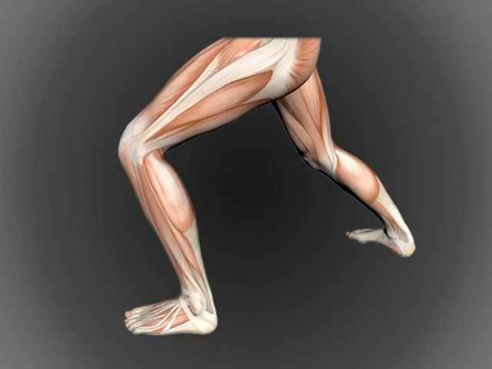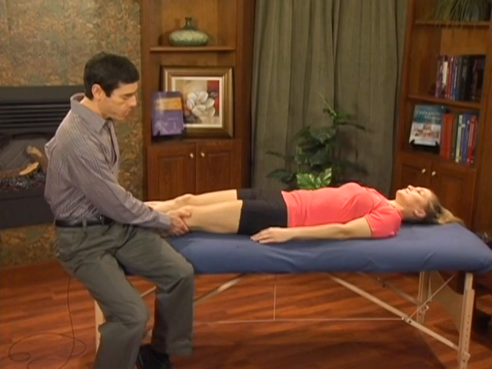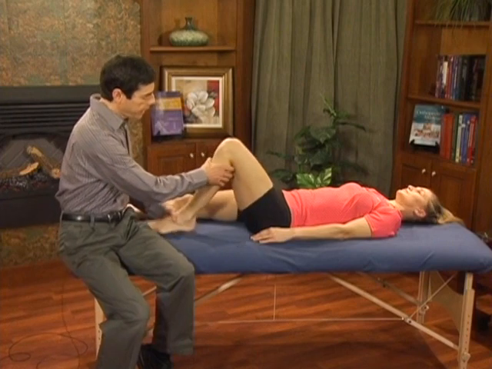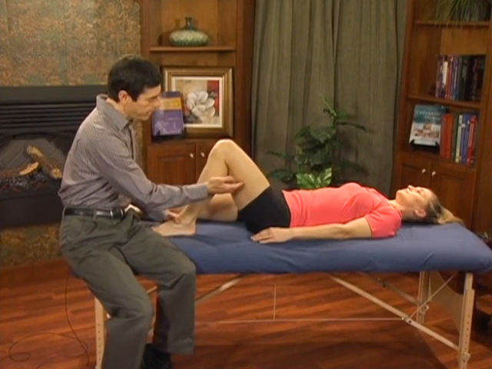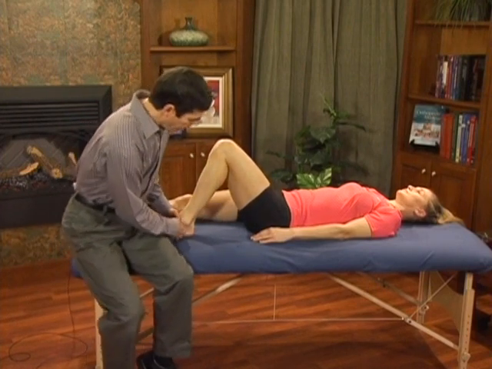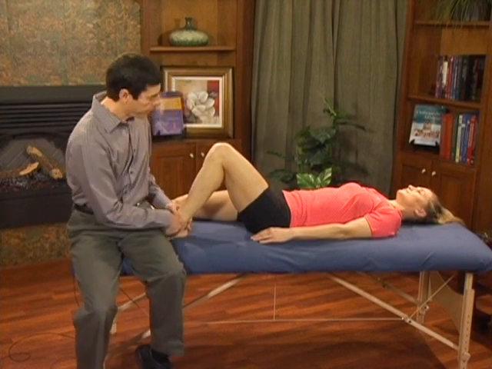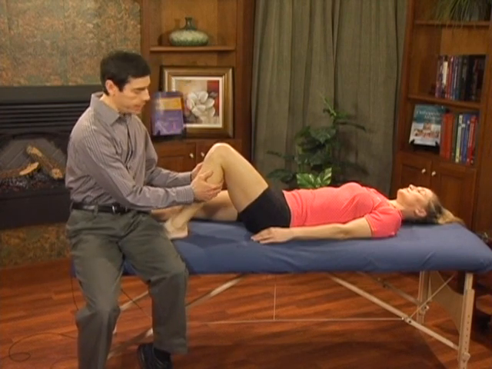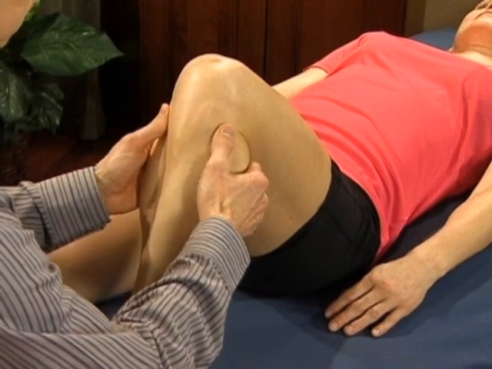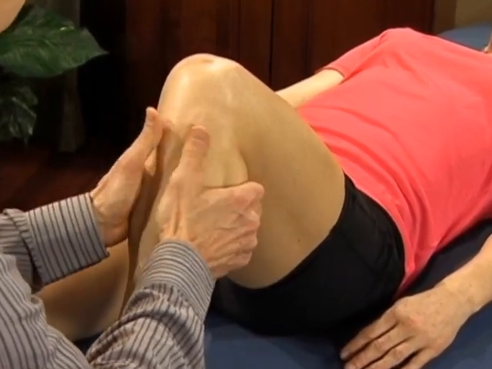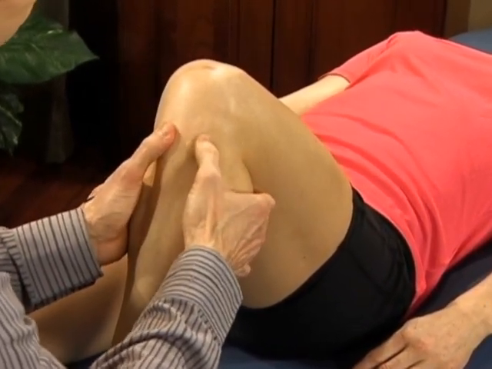Its primary function is to prevent posterior shifting of the tibia in relation to the femur. Begin with your client in a supine position and bring the hip and leg up into a position of knee flexion and hip flexion. Anchor the client's foot underneath your thigh to stabilize the lower extremity.